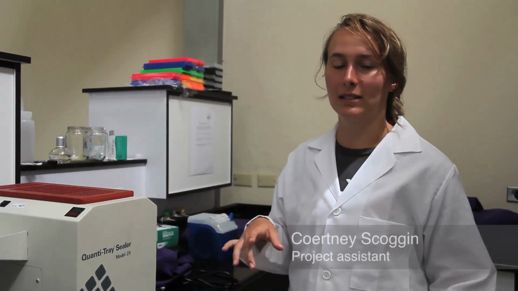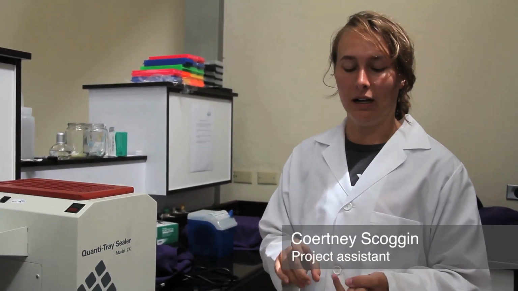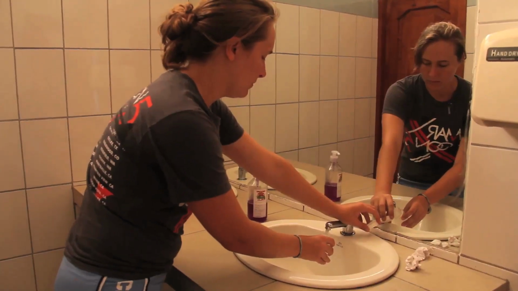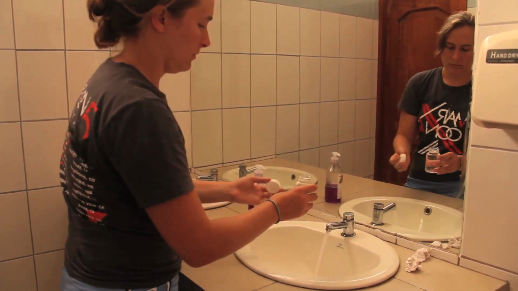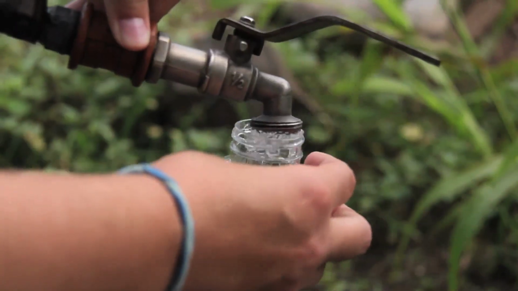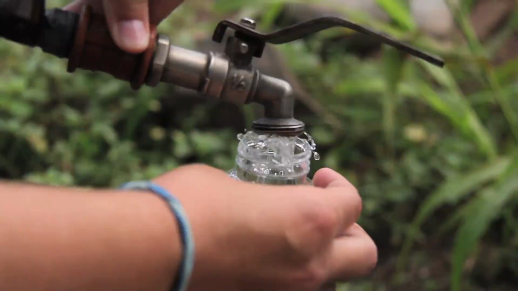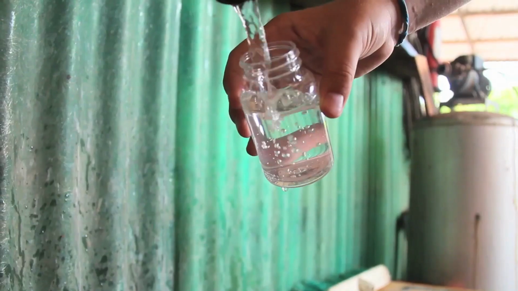Our project is focused on rainfall, so every time it rains, the day that it rains, the day after, and the day after that, I have to go collect samples of tap water from different places around the island. So some of them are homes, some of them are businesses, and then some of them are public places like Municipal and the public bathrooms that are down by the Malecon.